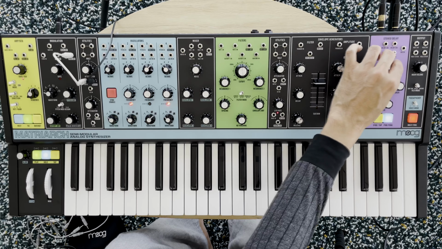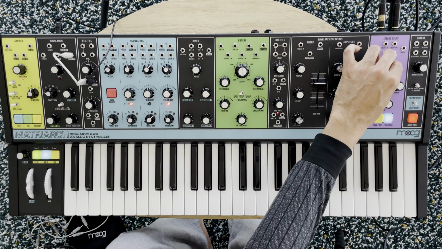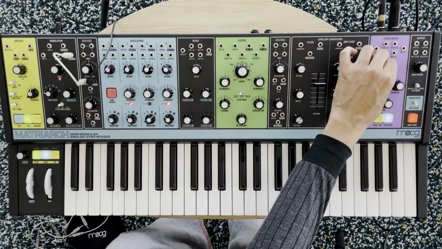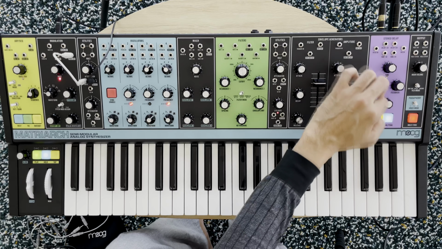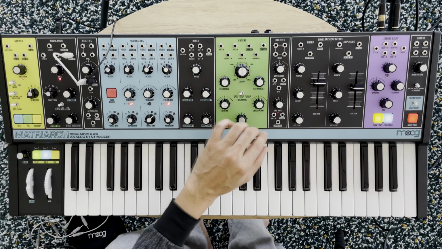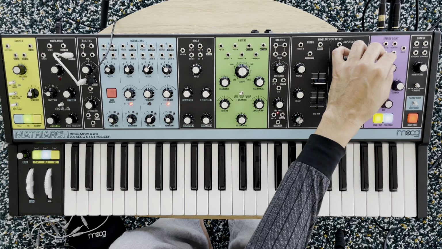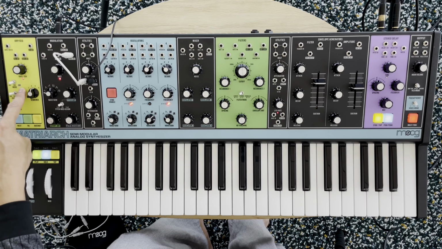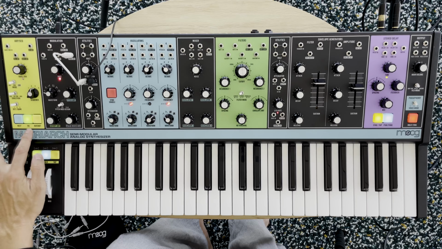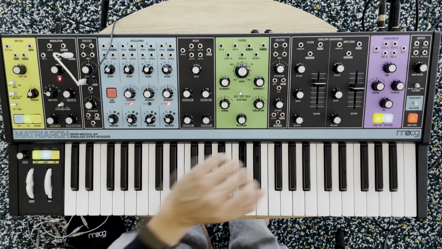If I take off the synchronization, I get free adjustment of the time. But if I turn on the syncing, then this time relates to the playback speed of the sequence. And we can see the sequence playing back here. There's some rests and ties in there.